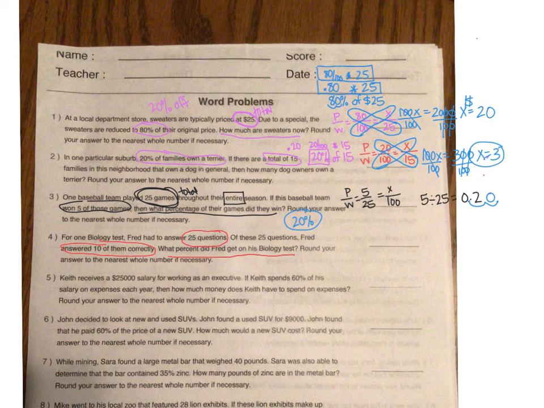Okay, so 25 questions to me sounds like a total, and then he got 10 out of the 25 correct. That sounds like 10's my part. This time, I'll show you how I can set up that proportion, and I could do 10 divided by 25, and through the decimal 2 places get 40%, or I also could use cross multiplication.